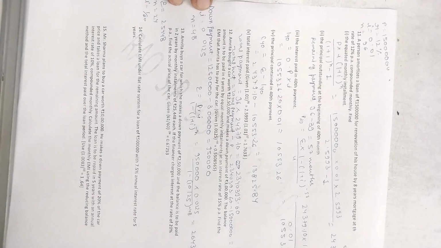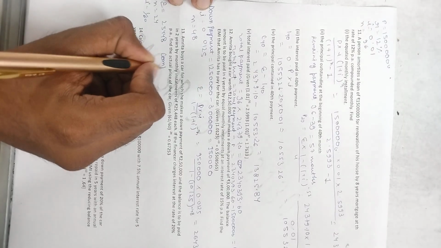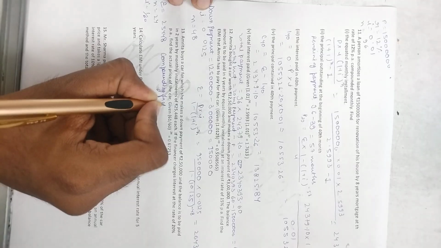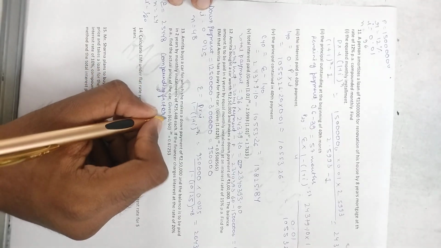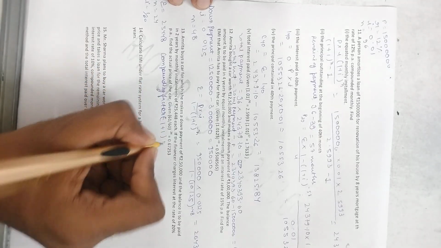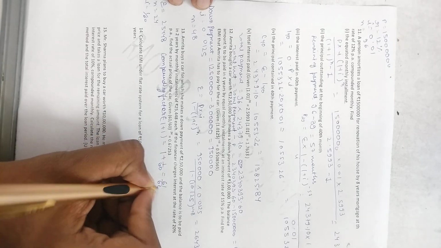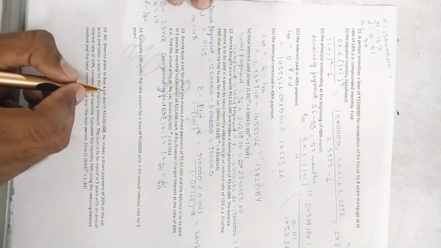Now we are using the compounding factor formula. The compounding factor, which is 1 plus I, is equal to 1 plus 1/60, so 61 upon 60 is given.